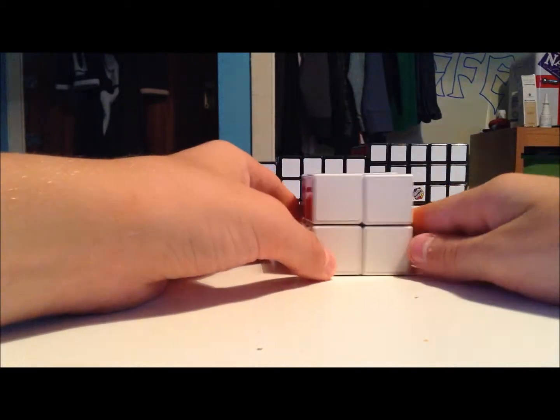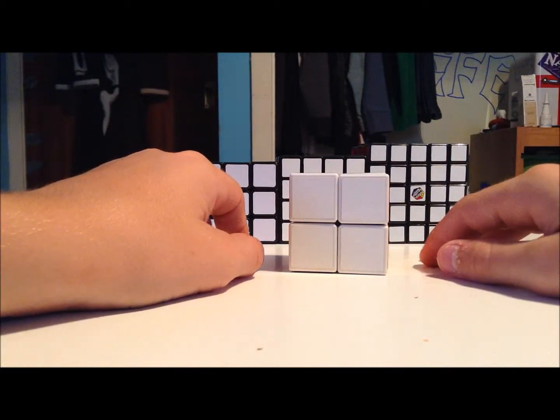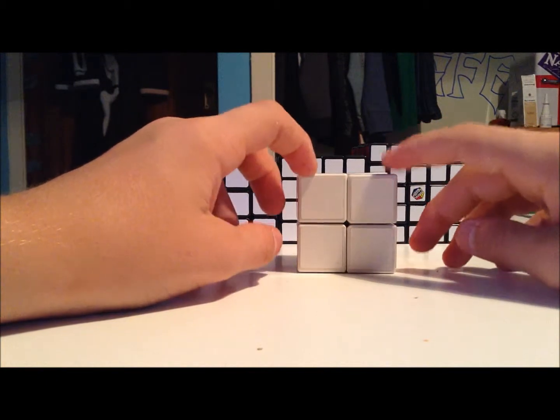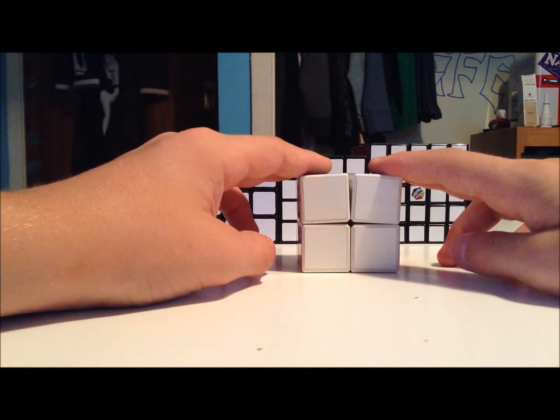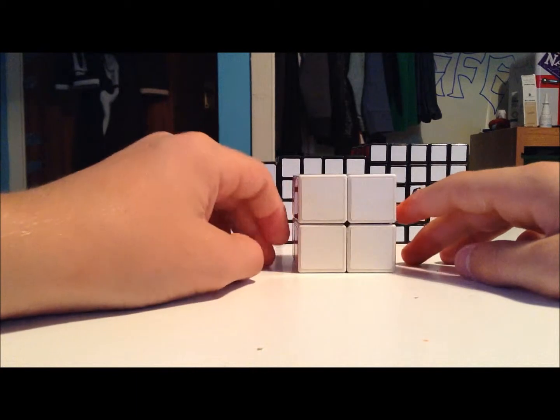As long as you understand that, you should have no problems with this. If you don't understand that, feel free to replay this part, and then you'll be able to get to know the notation before we actually start. But for the rest of you who are still here, we're going to start solving.